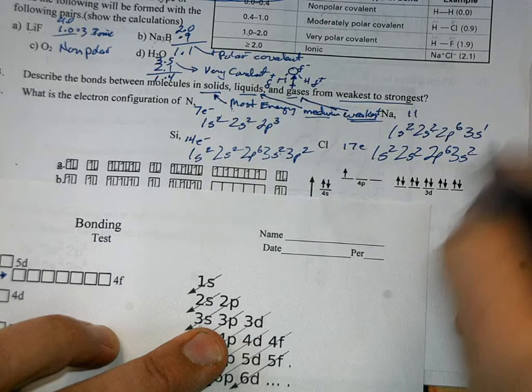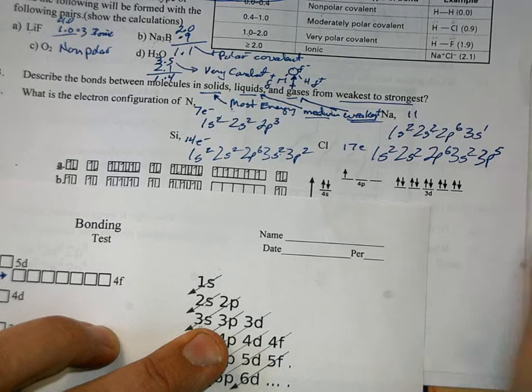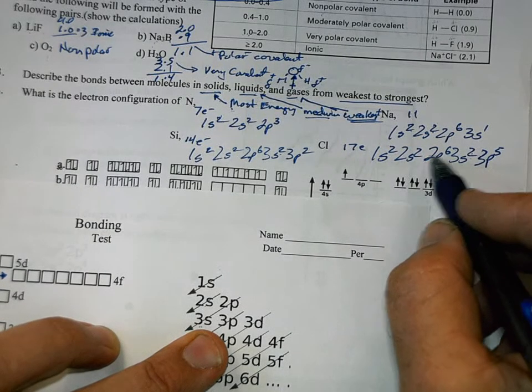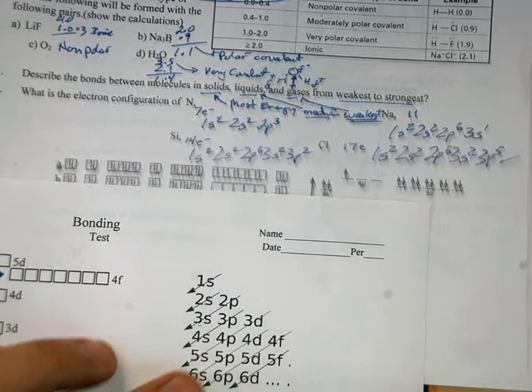We're going to fill in the 3p. And let's see, we're at 12. We need 5 more electrons. 3p5, simply 5, 6, 7, 8, 9, 10, 11, 12, 13, 14, 15, 16, 17. We're done. There's the electron configuration for chlorine.